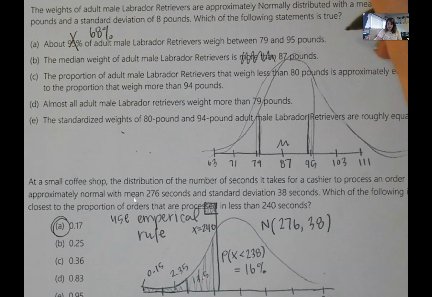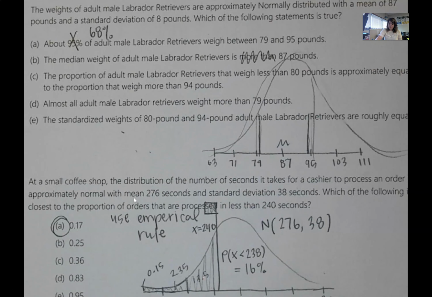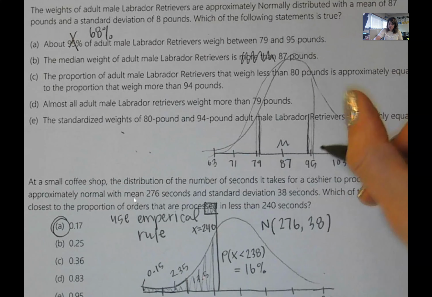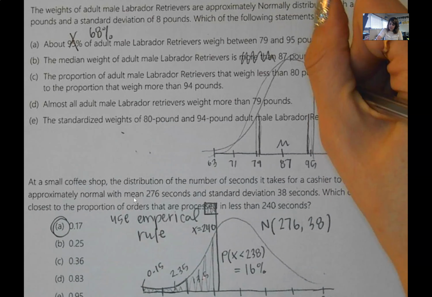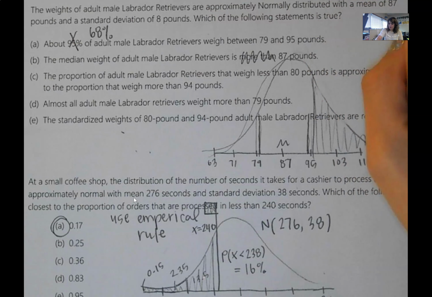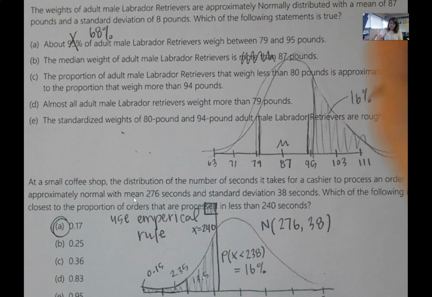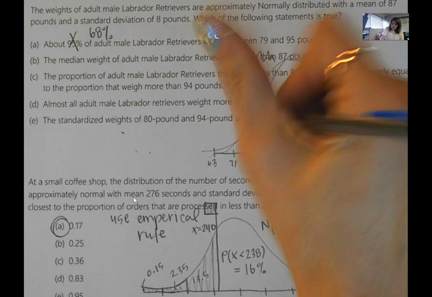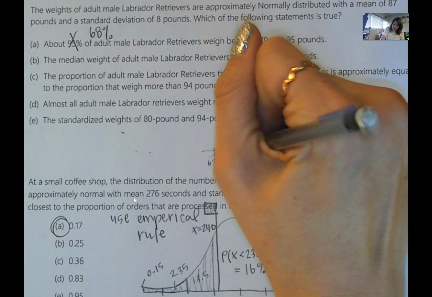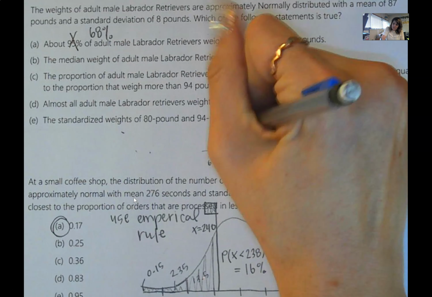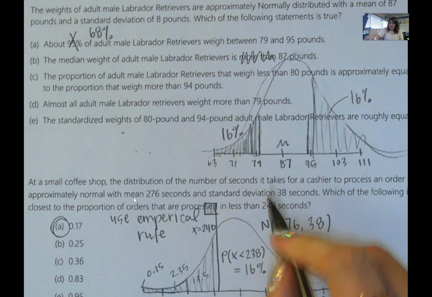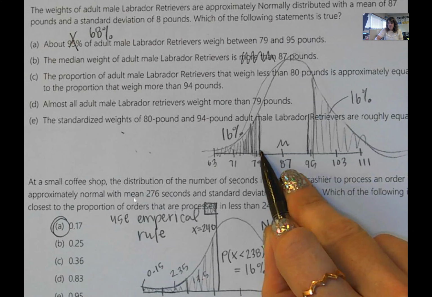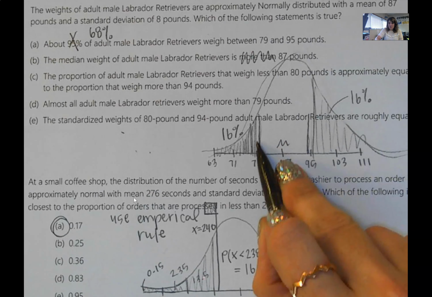Okay, is the same. Well, let's think about it. At the 95 to the right would be 16%. So from here over would be 16%, and I'm only 1 pound away from that. Then from 79 over would be 16%, and I'm once again only 1 away from that. And 1 away so that it would be bigger.